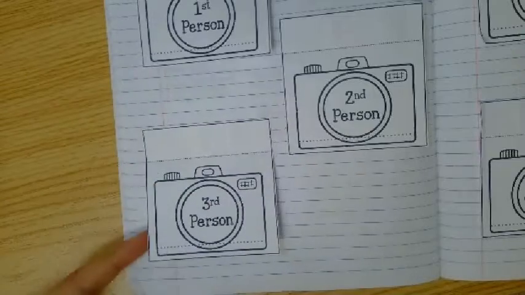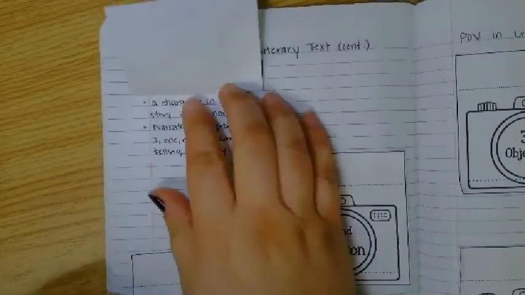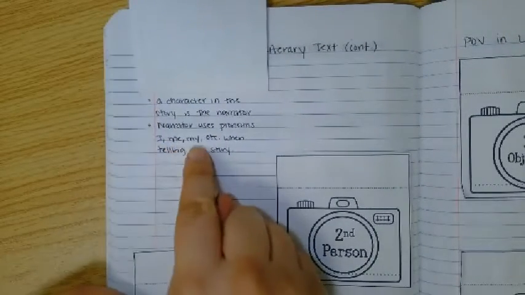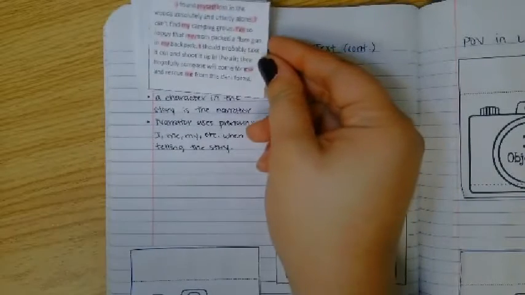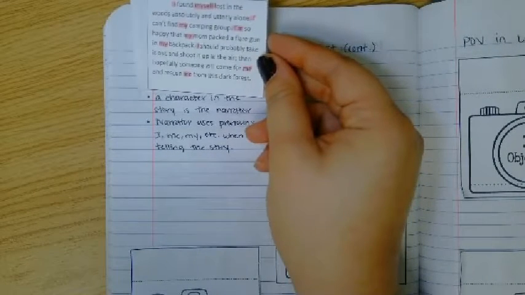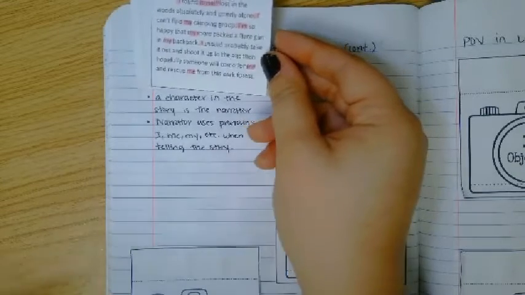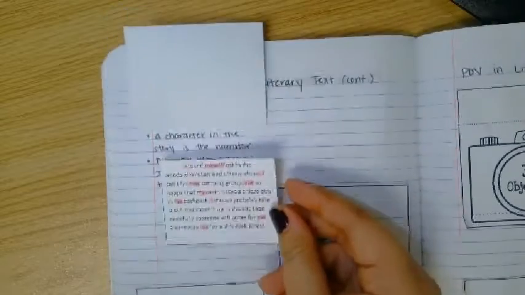So now what we're going to do is we're going to go to first person. And we're going to look for the story that has pronouns I, me, and my. Now here I see the story. It says, I found myself lost in the woods, absolutely and utterly alone. I can't find my camping group. I'm so happy my mom packed my flare gun in my backpack. So we're seeing a lot of I, me, and my. So this would be an example of what first person looks like.